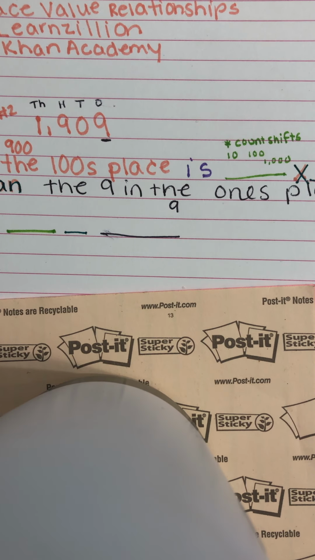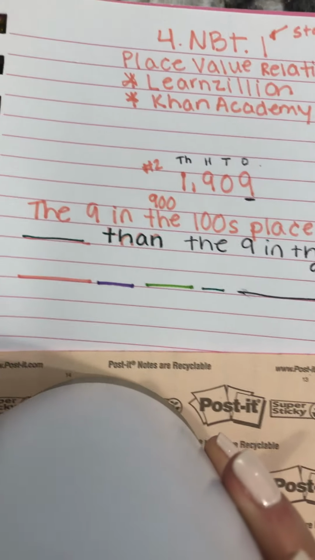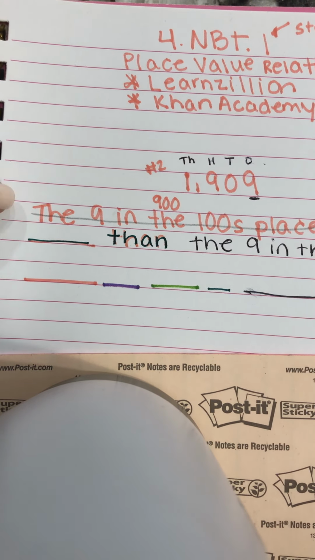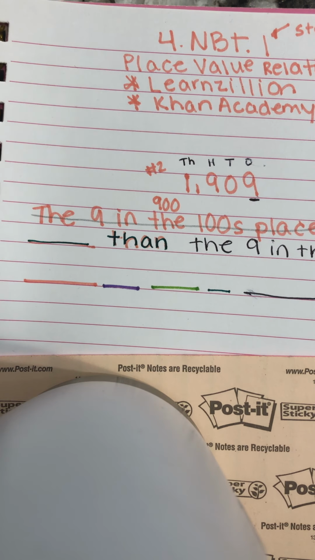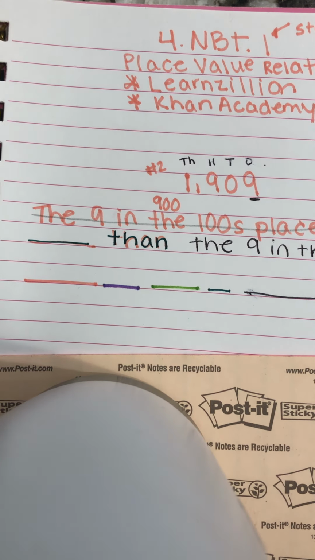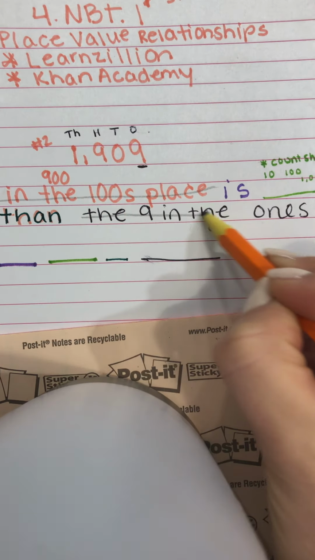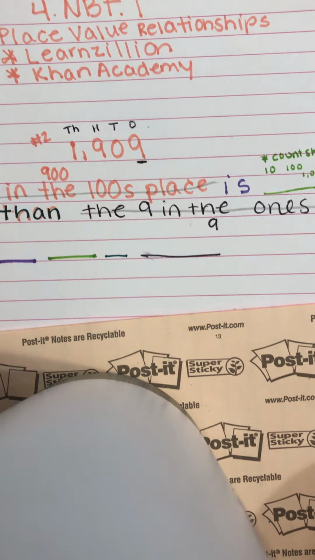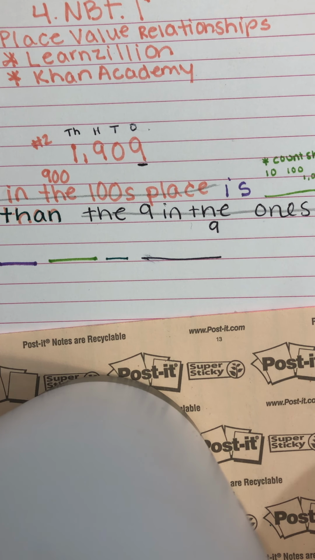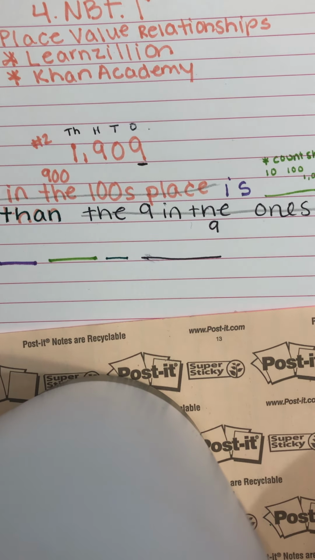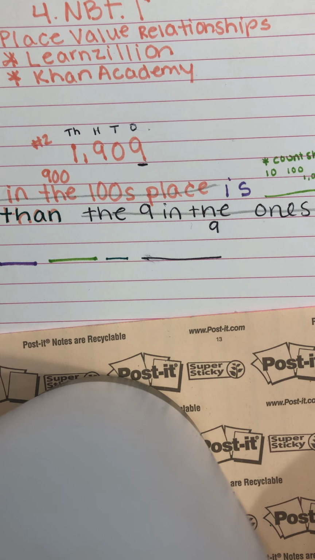So from now on, I'm going to put a little slash through. You guys don't have to do this, but I'm going to do this on my copy. Instead of saying that whole long statement, I'm just going to call it 900. Instead of saying this long part of the statement, I'm just going to call it 9. That makes it easier for me. So that's our first step: replace the words with numbers. Figure out the value. Make the statement more friendly.